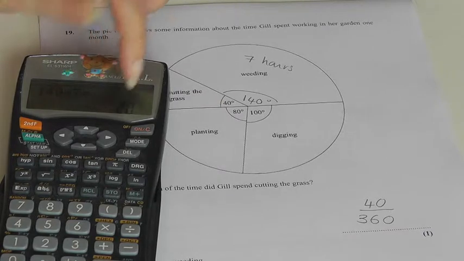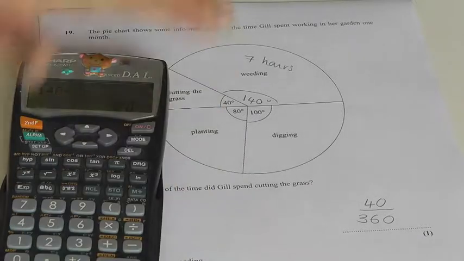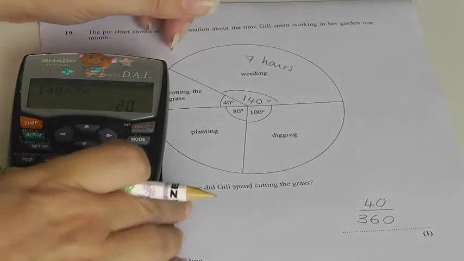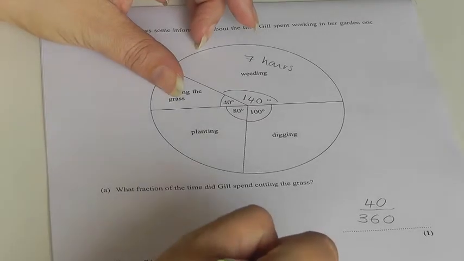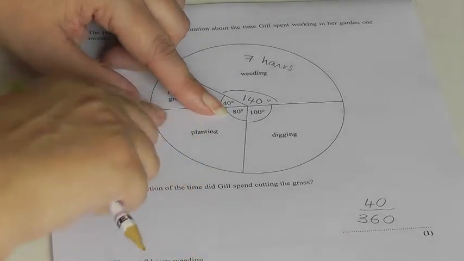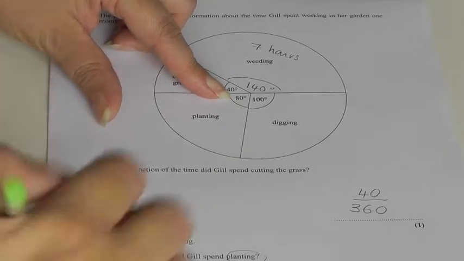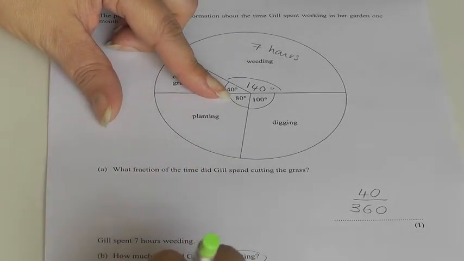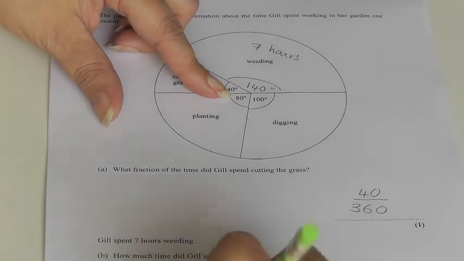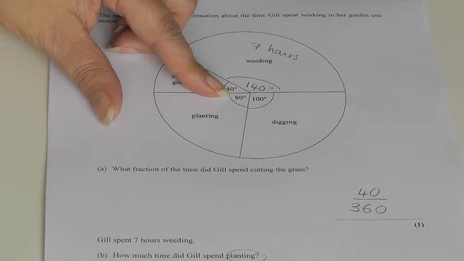That gives me the answer of 20 degrees. So 20 degrees equals 1 hour spent on doing something in her garden. So if I'm looking at how much time she spent planting, I know that there were 80 degrees devoted to planting, and each 20 degrees of that was 1 hour. So if I calculate 80 degrees divided by 20, you'll find out that the answer is 4. She spent 4 hours planting in her garden.